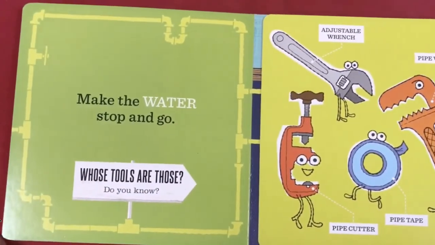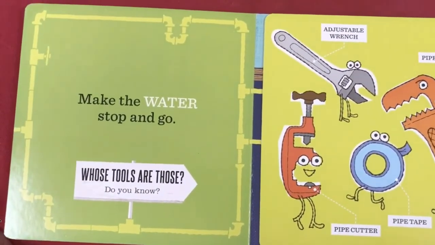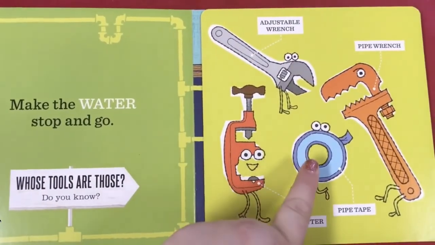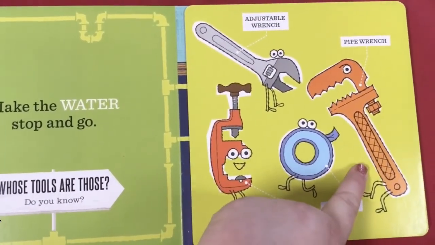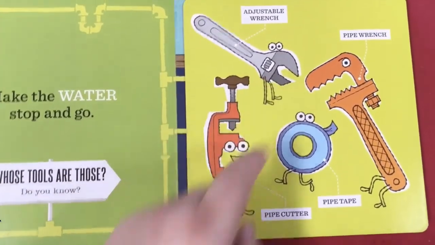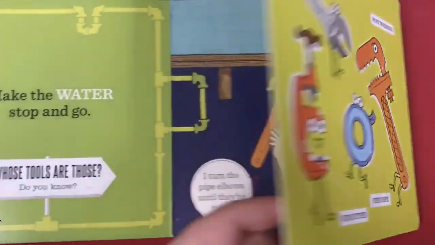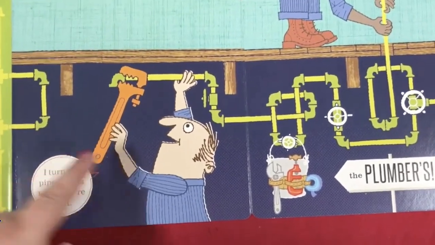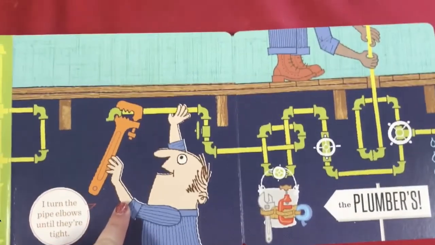Make the water stop and go. Whose tools are those? Do you know? Pipe cutter, pipe tape, pipe wrench, adjustable wrench. Whose tools are those? The plumbers. I turn the pipe elbows until they're tight.